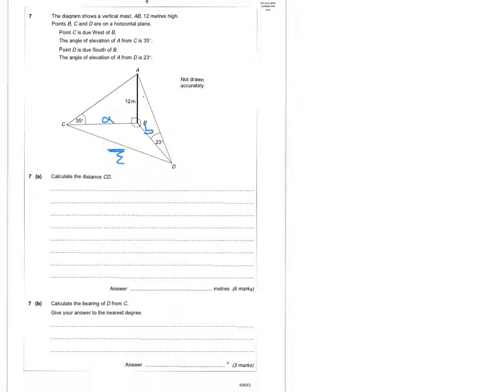So I can get that length there. Okay, so that will be tan, so it will be opposite over adjacent, 12 divided by tan 35, which from my calculator equals 17.